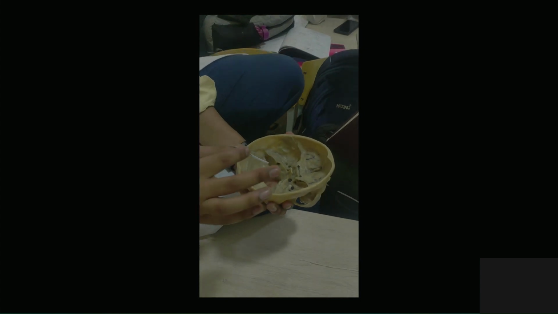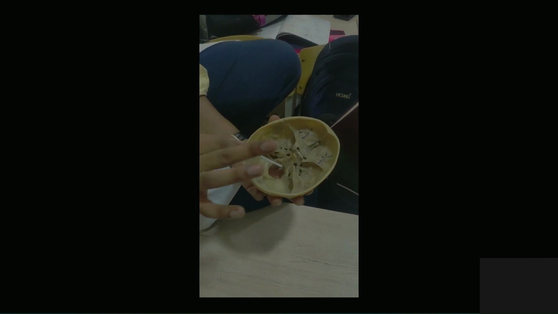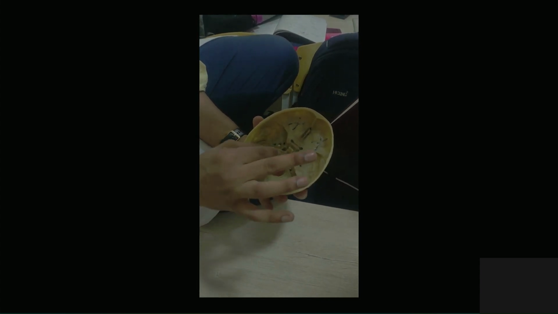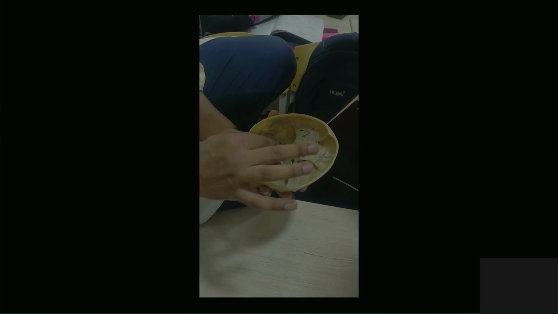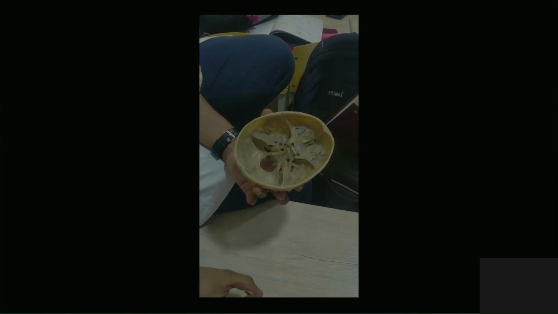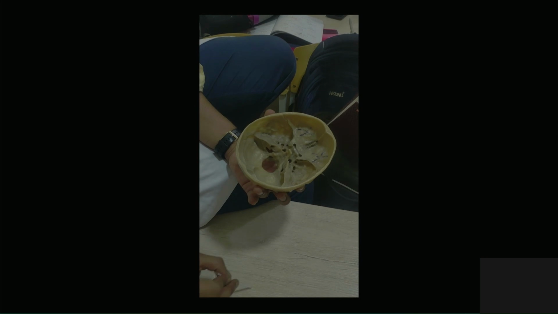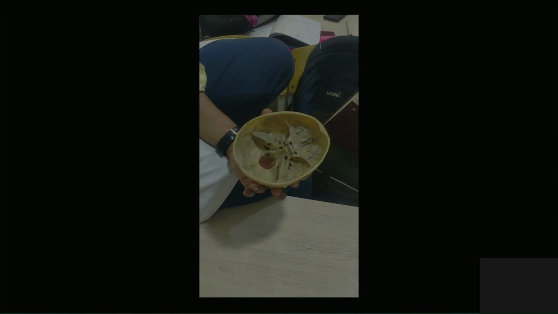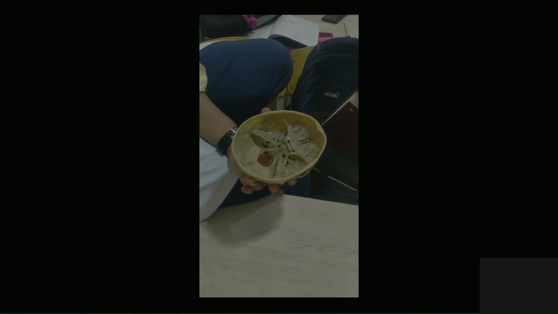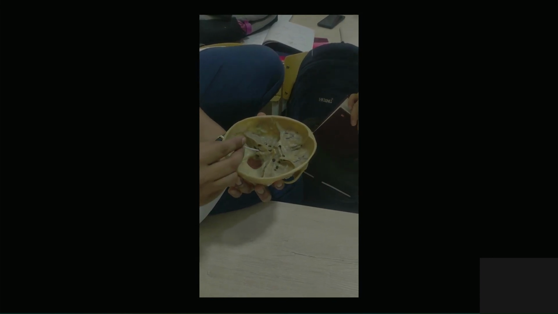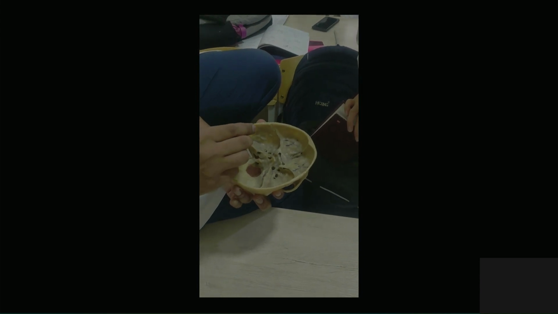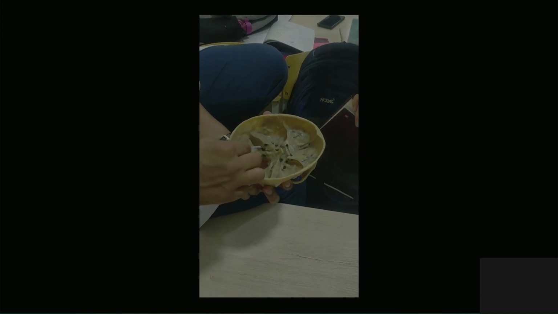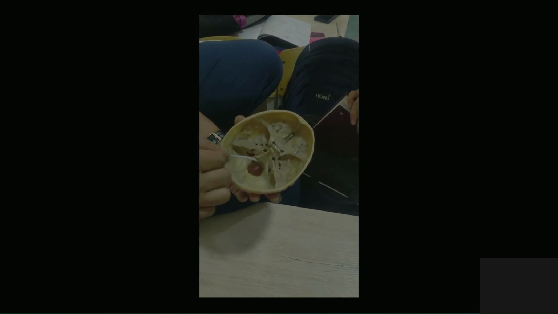Next is the jugular foramen, on both sides. From the jugular foramen, cranial nerves number 9, 10, 11. 9 is glossopharyngeal, 10 is vagus, 11 is accessory nerve. Glossopharyngeal, vagus, accessory will come from the jugular foramen.